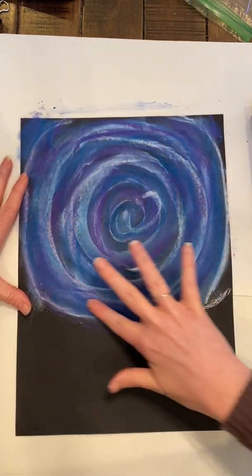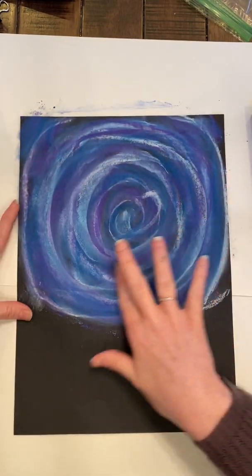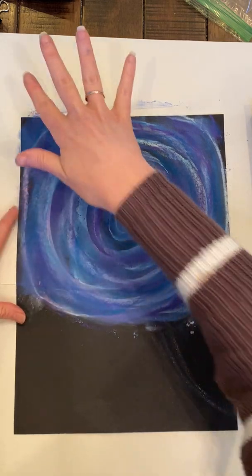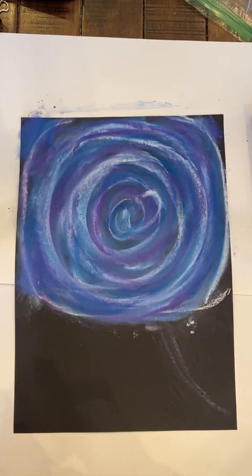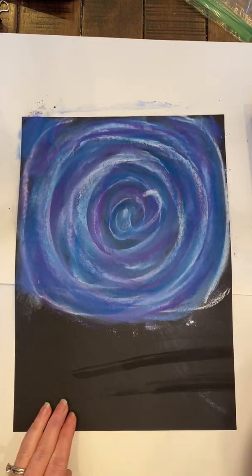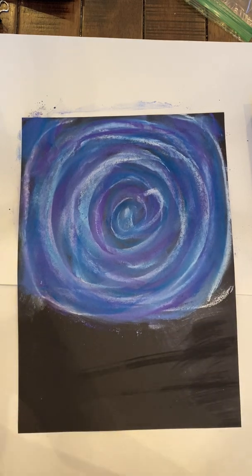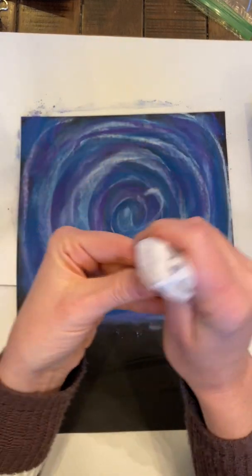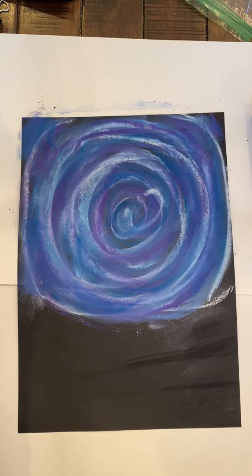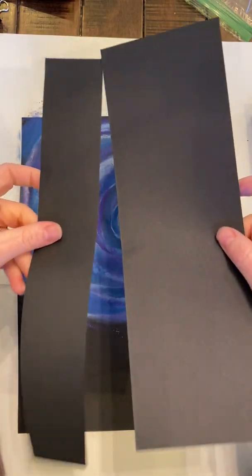You should be able to see your spirals. It should just have kind of a swirling effect. Hopefully no really bright black paper. Try to keep that bottom third as clean as you can. If it gets a little dusty like mine, you can use that baby wipe to wipe away. So now clean your fingers really good. And you should have your 2 black papers.